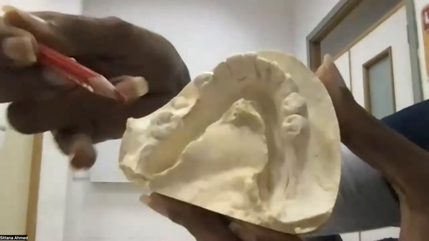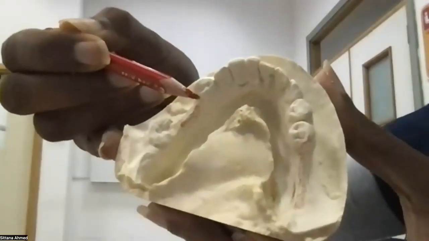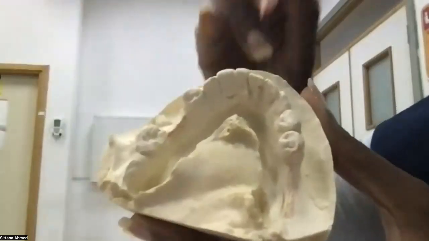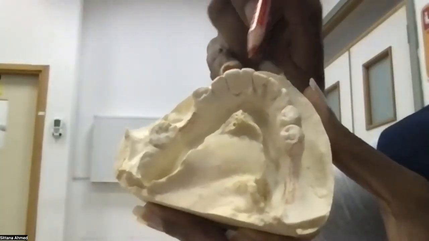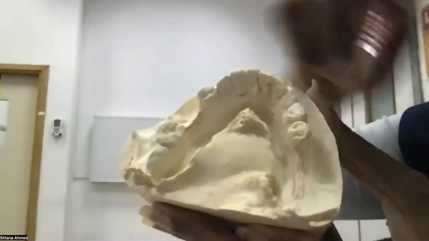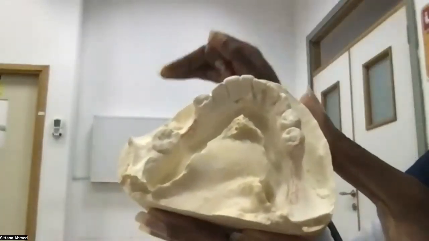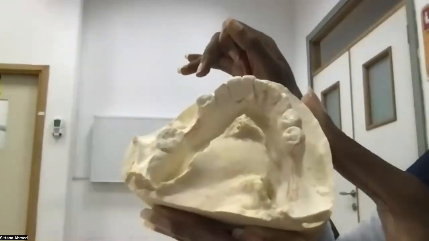Again, 1, 2, 3 guide planes. Come on. Then if I have another space here, I will add again 4, 5, and so on. So again, saddle, guide planes. Next is support. Support goes by rests.